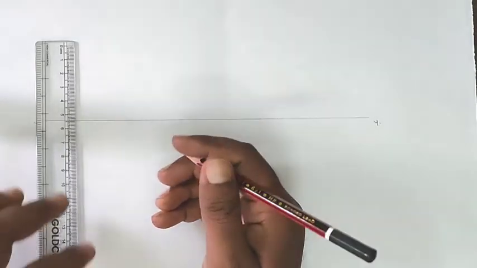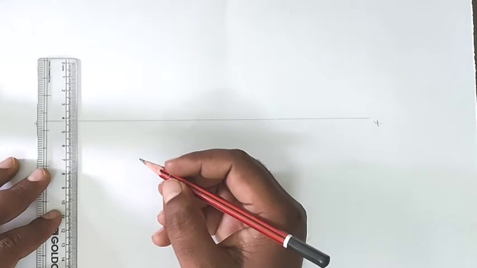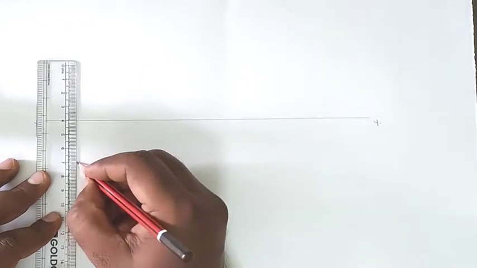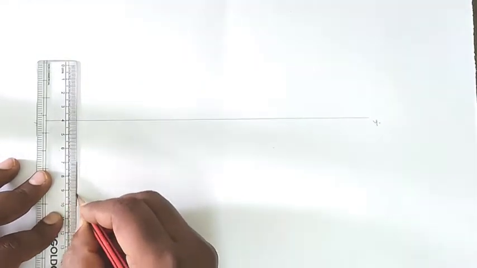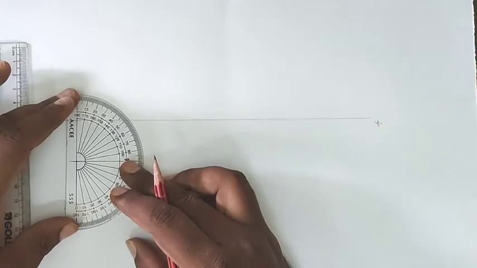Okay. So we draw the edge, 30. Draw the edge of the base perpendicular to the reference line and construct the top view of our diagram.